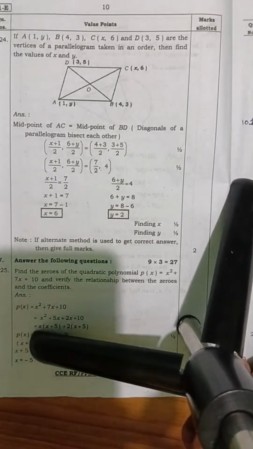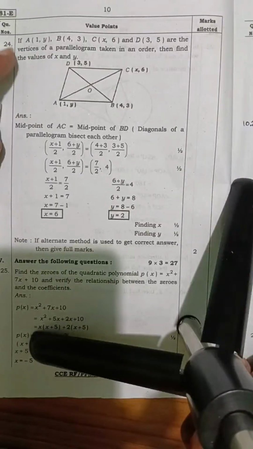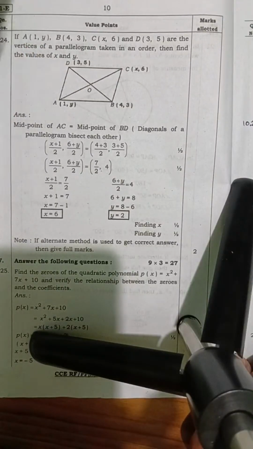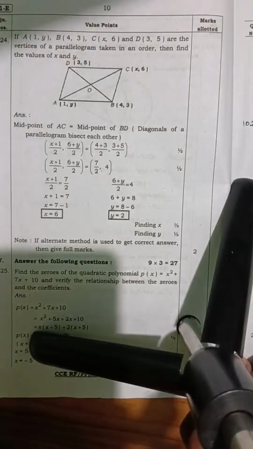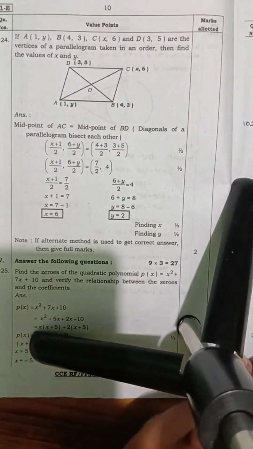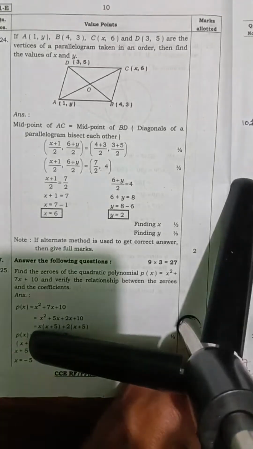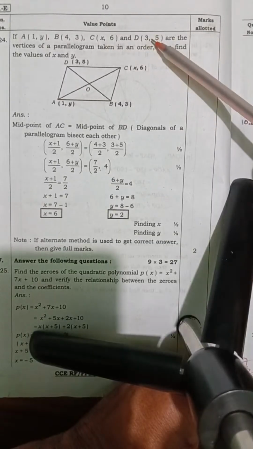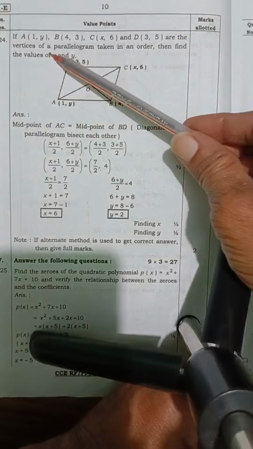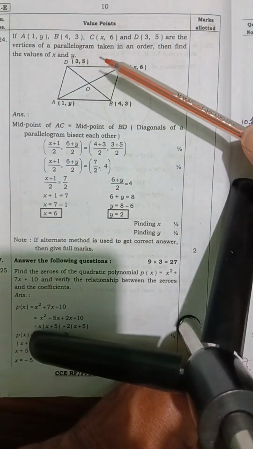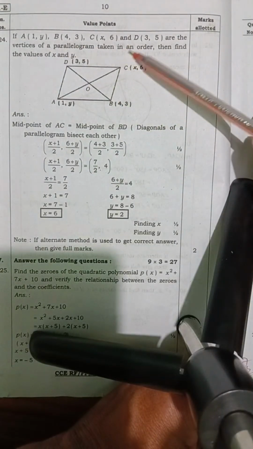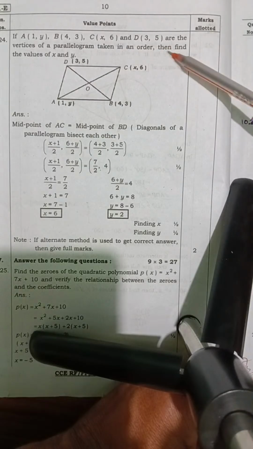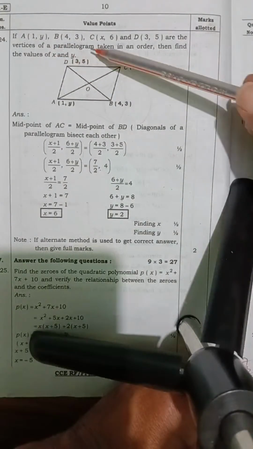If A of 1 comma y, B of 4 comma 3, and C of x comma 6, D of 3 comma 5 are the vertices of a parallelogram taken in any order, then find the value of x and y.